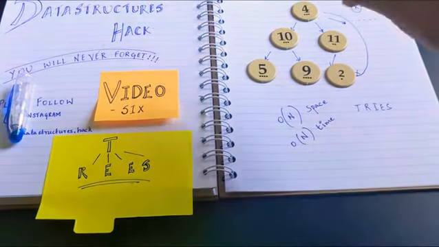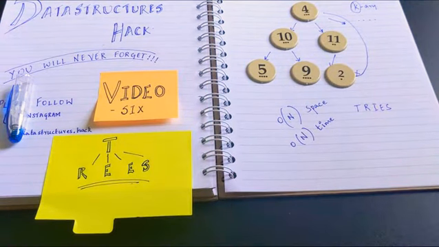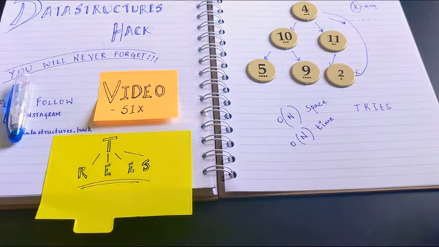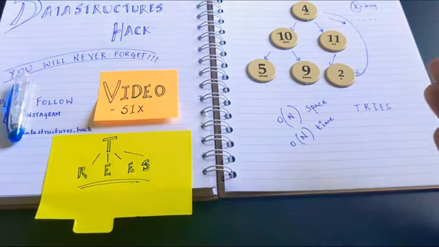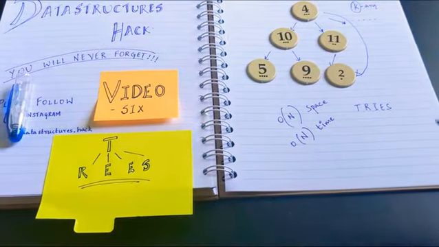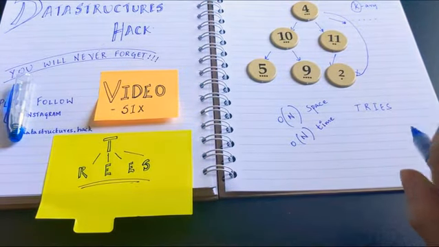So this is in a binary tree, but there are other trees as mentioned, like binary search trees and others, in which the time complexity will change into logarithmic time, which we can discuss in a later video.